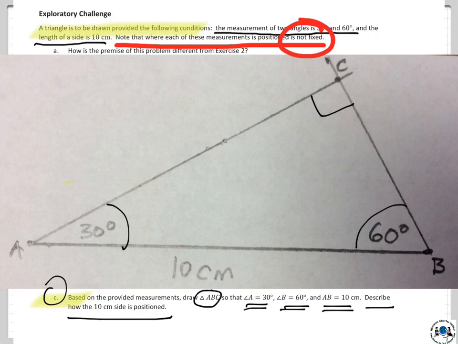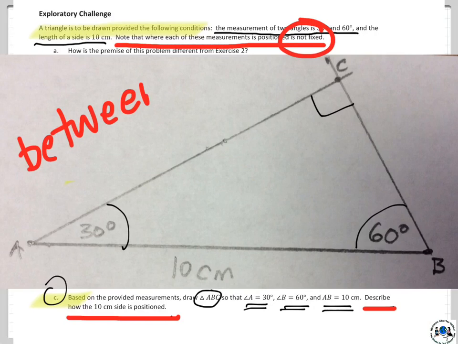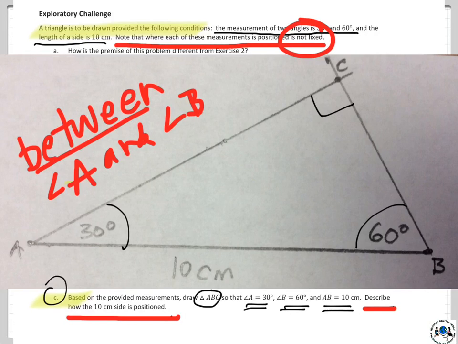But what they did ask us, though, at the end here is to describe how the 10 centimeter side is positioned. And that 10 centimeter side, its positioning in this is it is actually between angle A and angle B. Okay, between angle A and angle B. So that's where it lies. Remember, we had these definitions, or this terminology, we used before. Okay, all right. So let's move on.